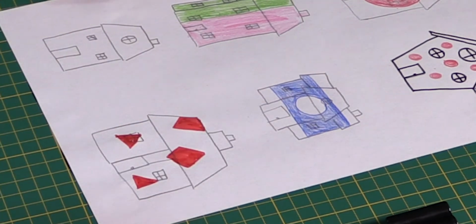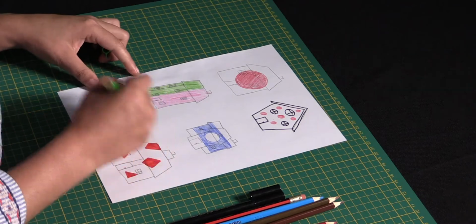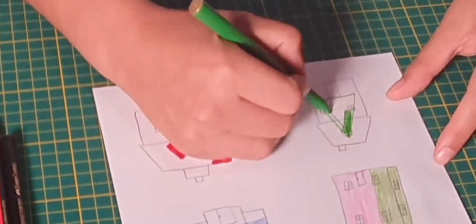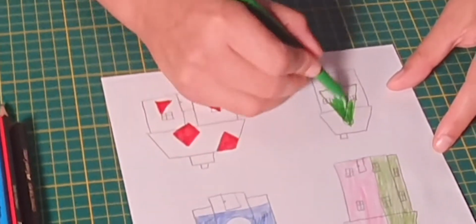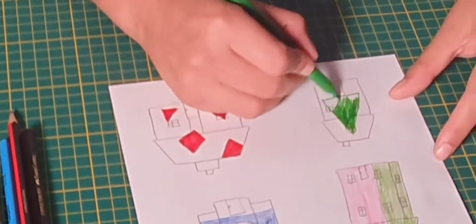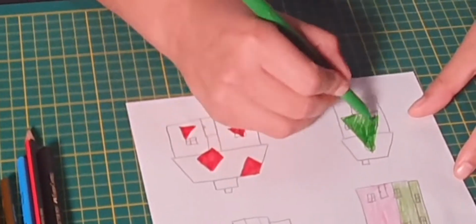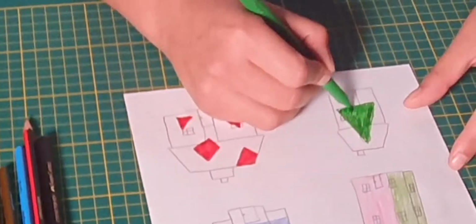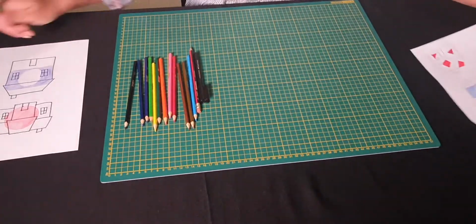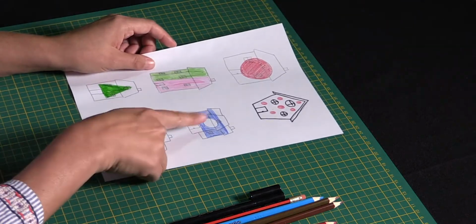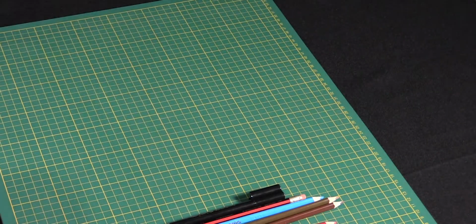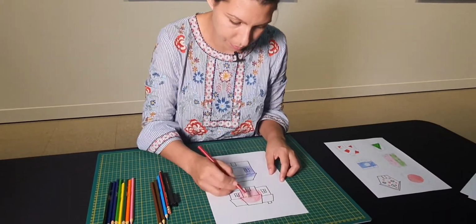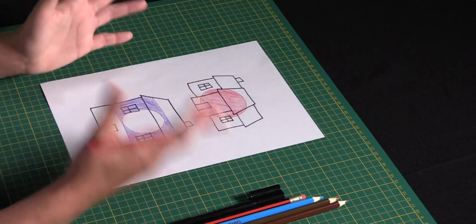So I'll just get one more colour and I might do a big triangle here and colour that in. So once you've got your basic designs, you can either decide to just leave it like this, or you might decide to choose one of the houses. Say for instance, we chose this house. You might decide to make them slightly bigger and then fill them in like I have here. And then that might be a little bit more interesting.